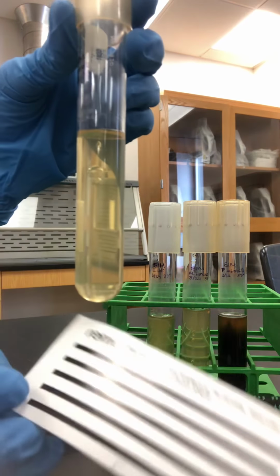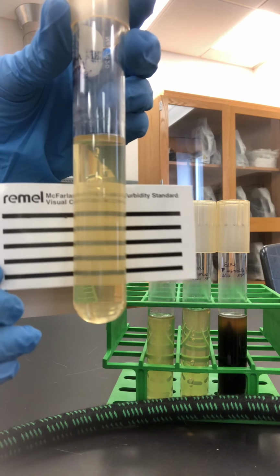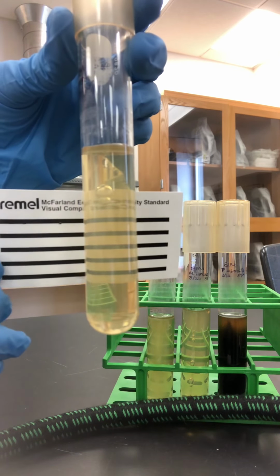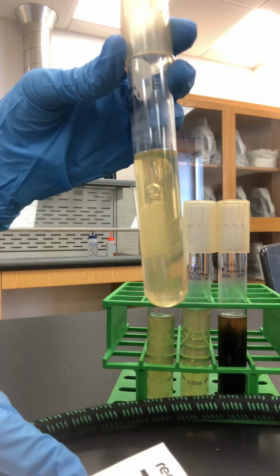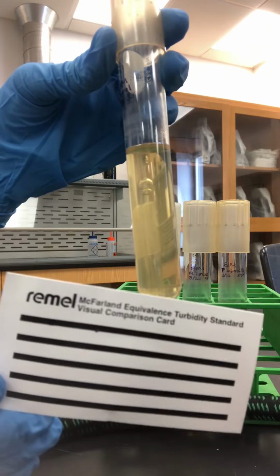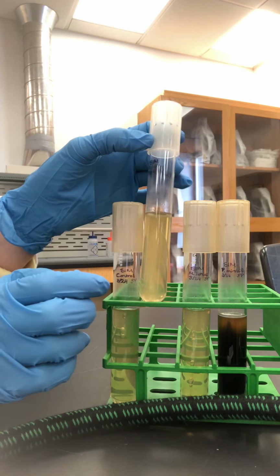I'll also use, it's not in your textbook, but it can help with seeing how clear or turbid something is. This we used in our antimicrobial test. Our next one we can look at is E. coli.